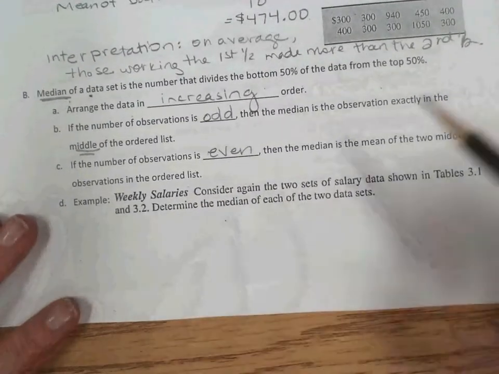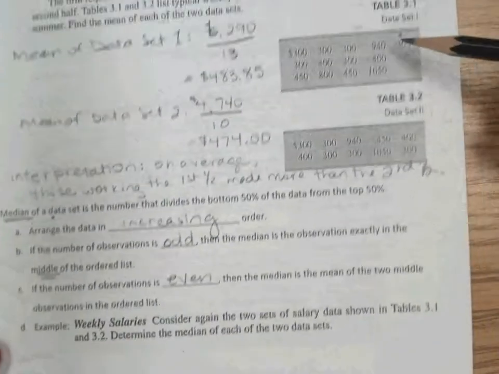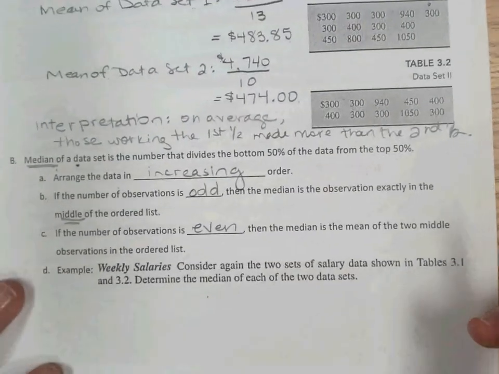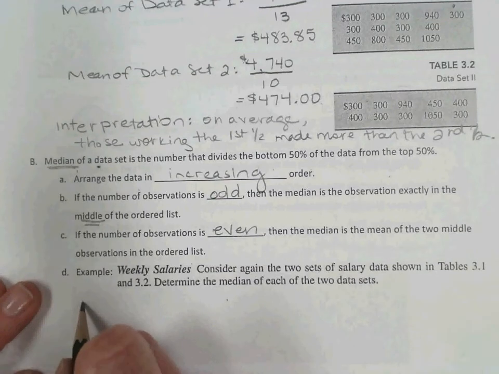Weekly salaries. Consider again the two sets of data shown in tables 3.1 and 3.2. Determine the median of each of the two sets of data. So we'll list these out in order. So set 1.